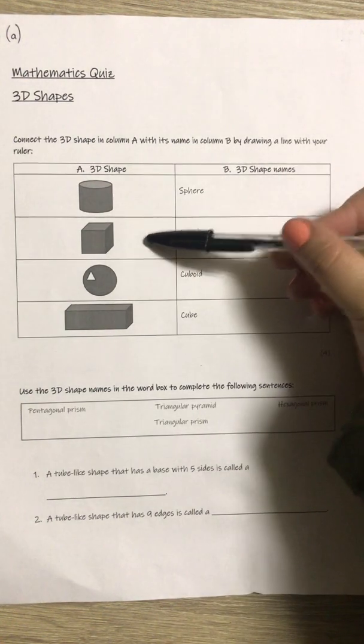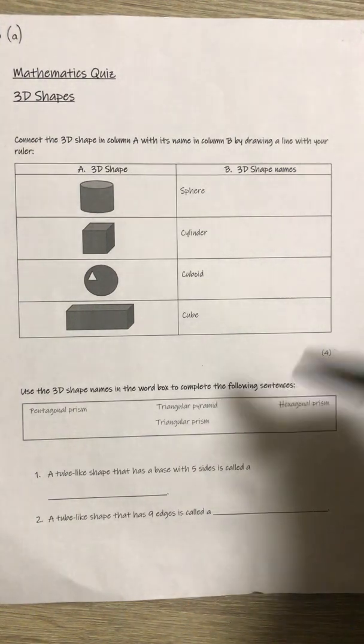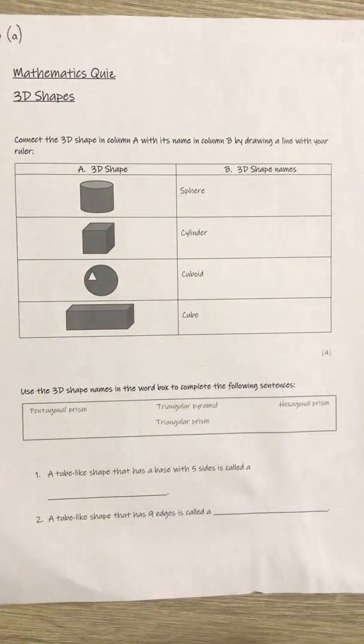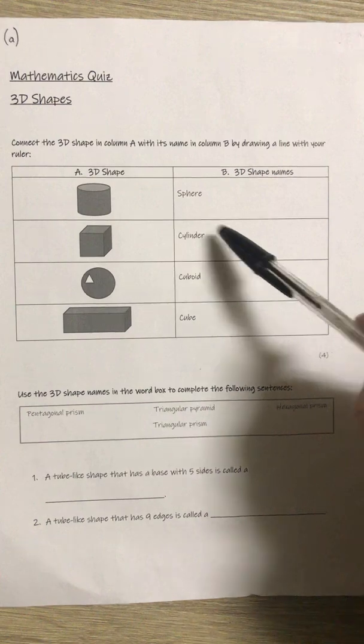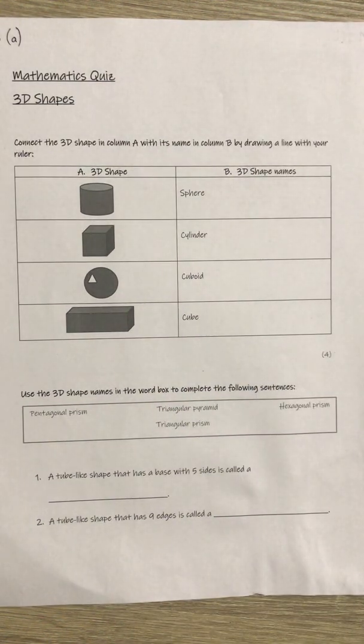Next one looks like this. It's like a little block, and yes, it has a square face on each side. So is this a sphere? Is this a cylinder? Is this a cuboid? Or is this a cube? Connect that shape to the correct name.